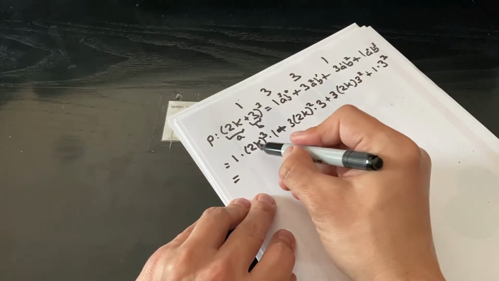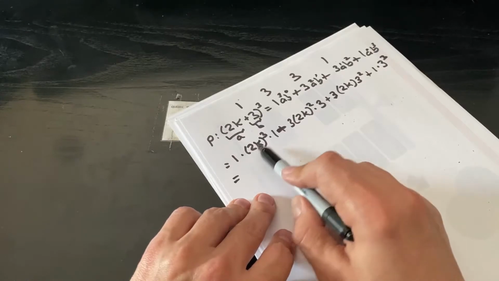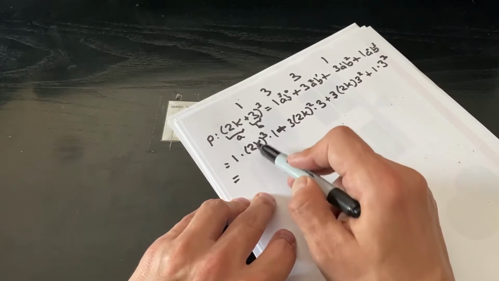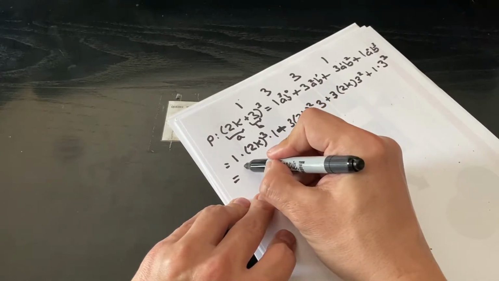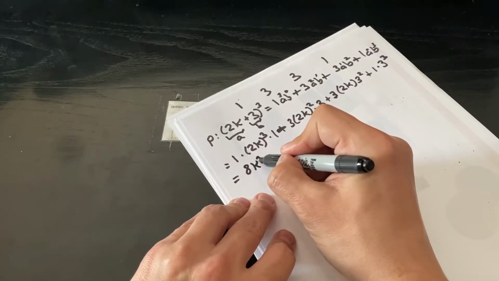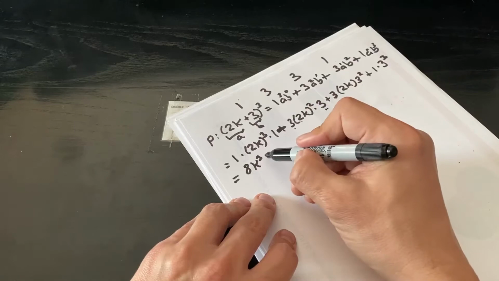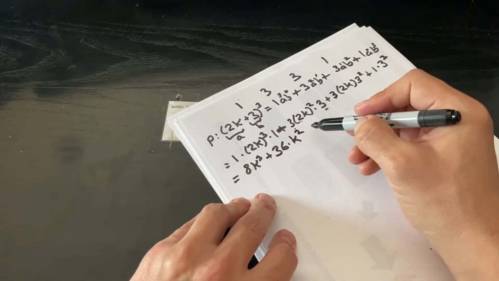Okay, so we have 2 cubed. Again, remember, if you have multiplication in parentheses all to an exponent, you have to apply the exponent to each individual item within it. So 2 to the power of 3 is 8, k to the power of 3, right? This is actually 3 times 3 is 9, 9 times 4 is 36, times k squared, okay?